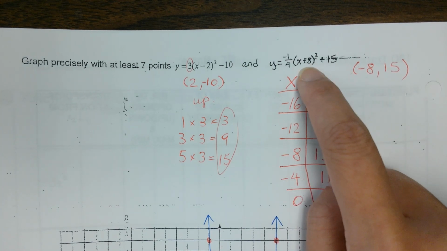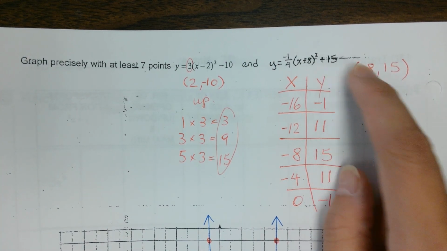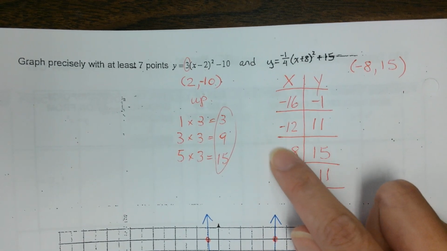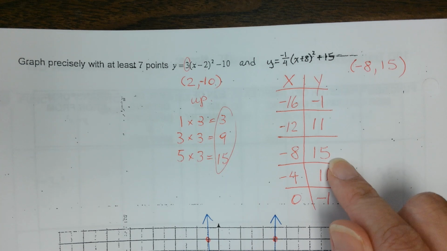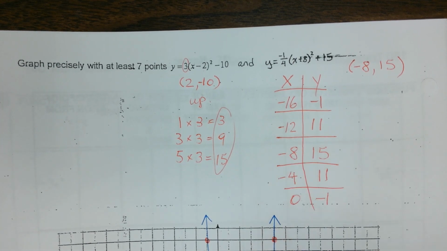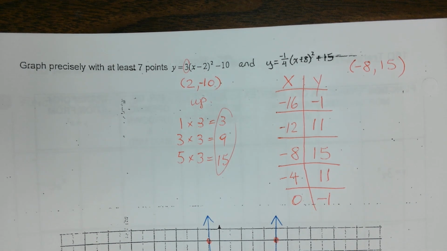First off, looking at what my vertex is. Looking at this, my vertex is -8 and 15. So I want that middle to be -8 and 15. If I just choose any random x values, I'm not going to get the nice parabola.